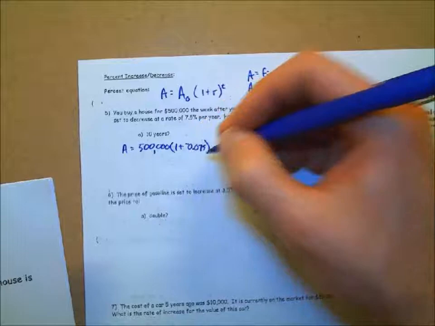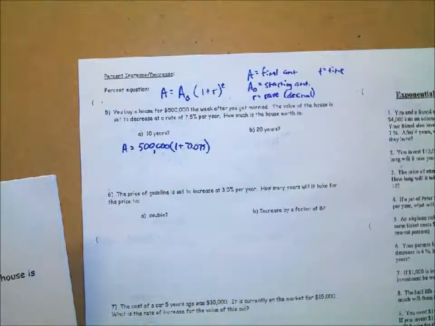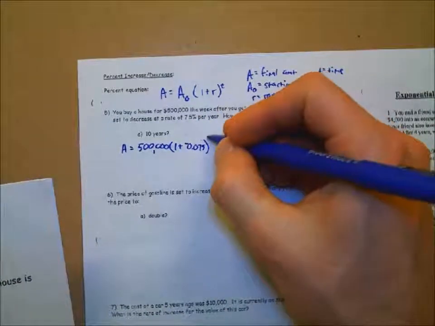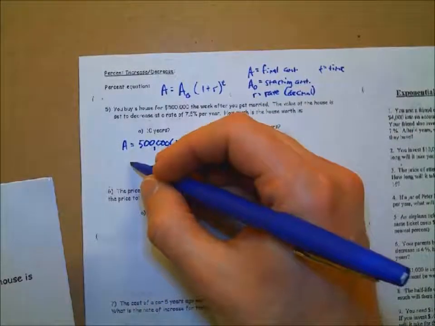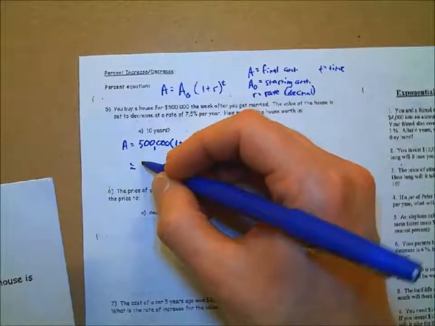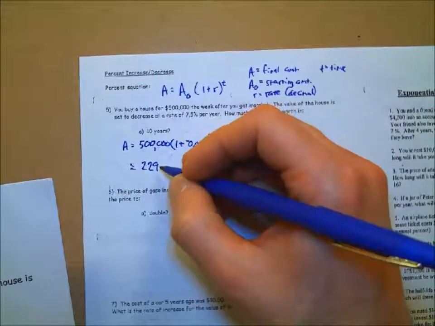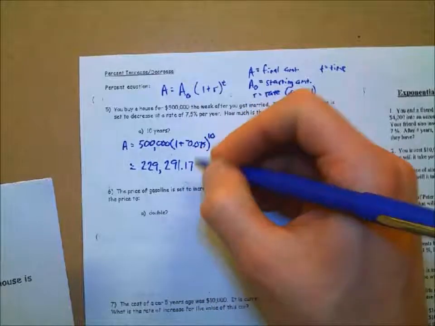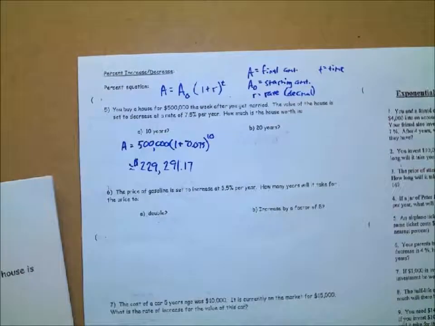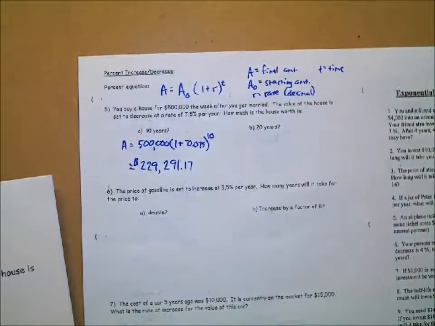To the t, and what's our t? 10. Okay. You type that in your calculator, and you'll get something along the lines of $229,291.17. Of course, at 20 years, you'll be even lower than that, because you're going to be continuing to decrease in value.